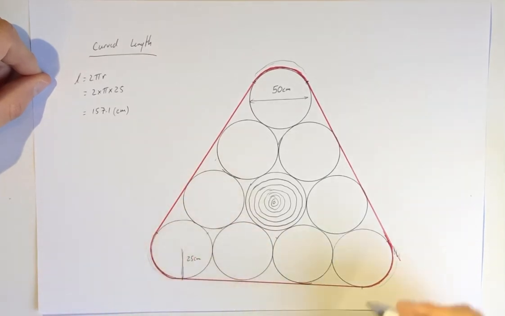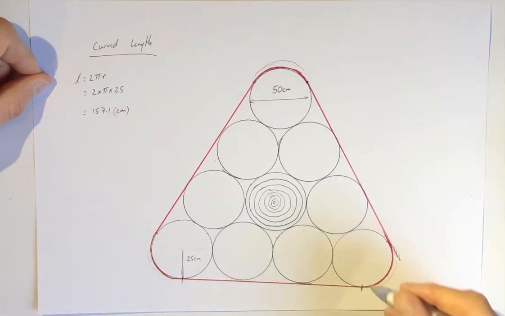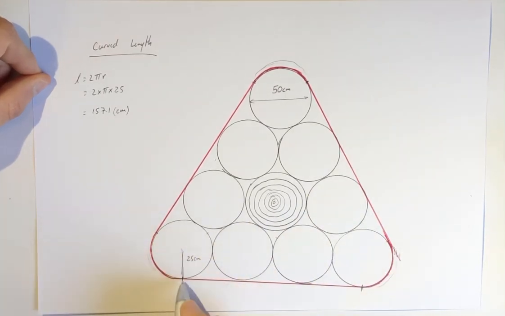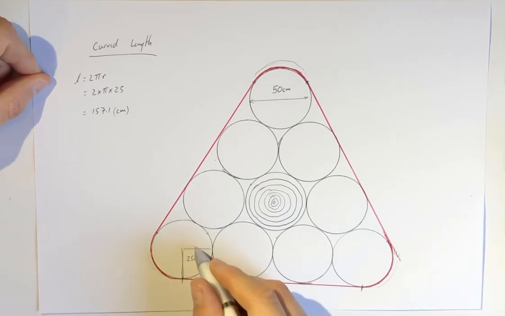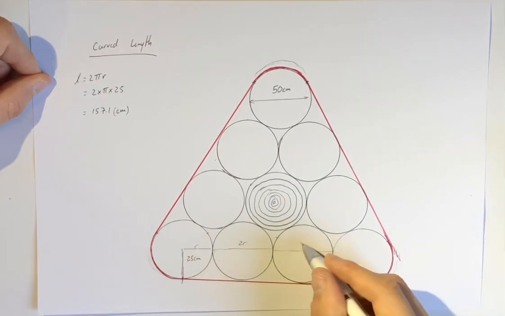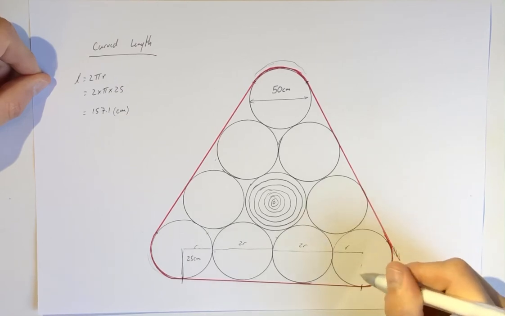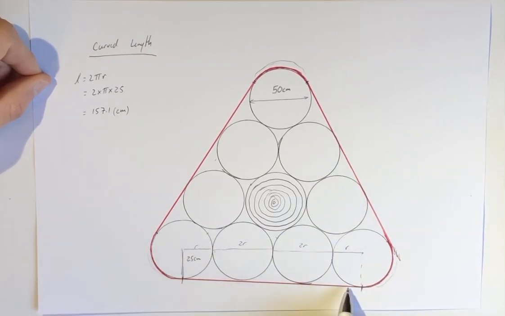What's the length of these straight parts? Well, because these are all in a straight line, coming off tangent, coming off straight and going across here, what we're calculating is one radius, two radiuses, and then another radius. That's the length of that line. So we have 2, 4, 6 of these radiuses.